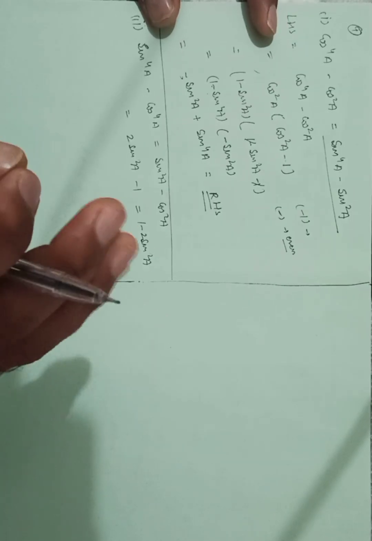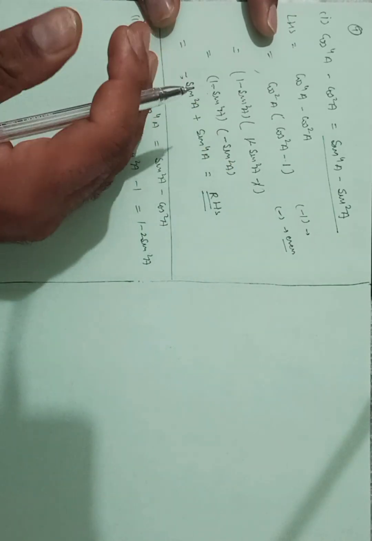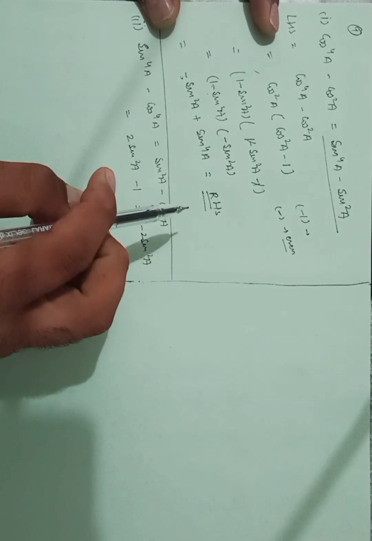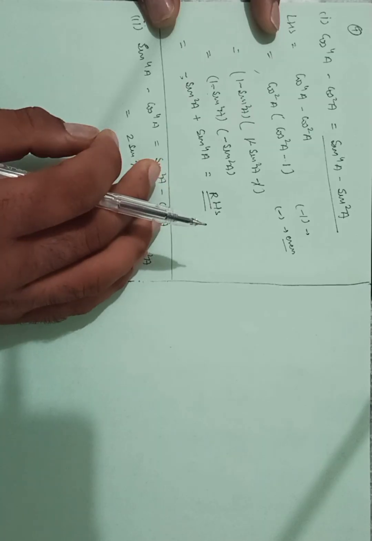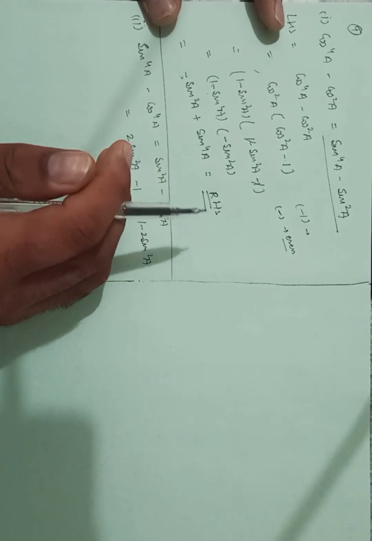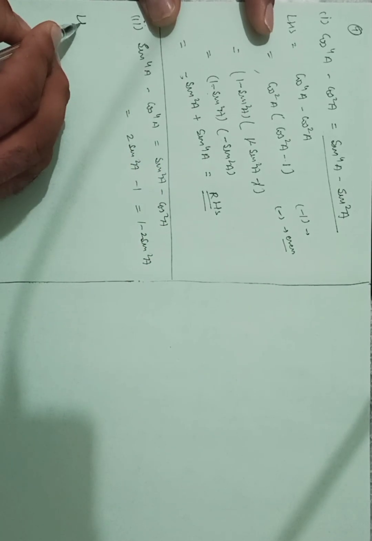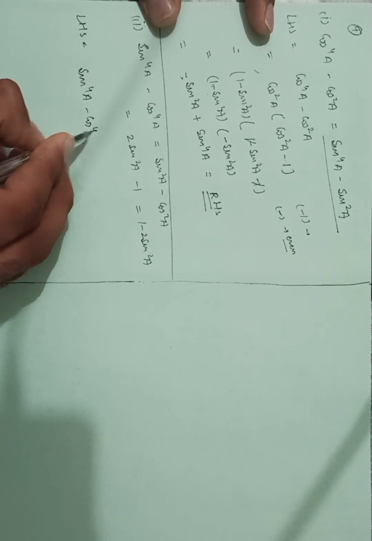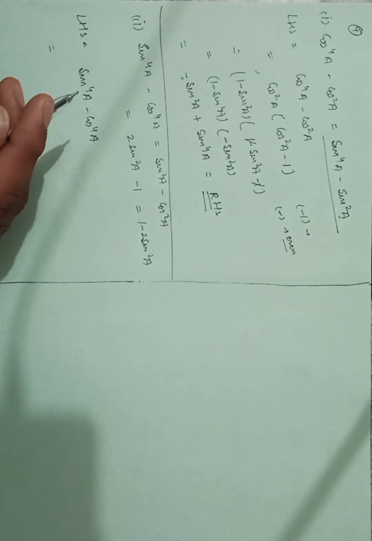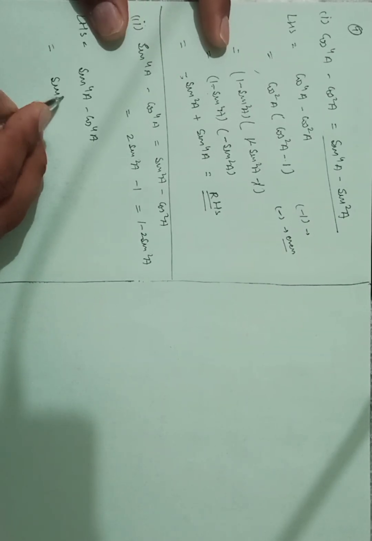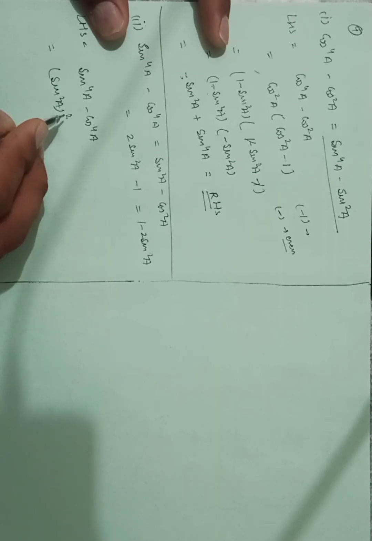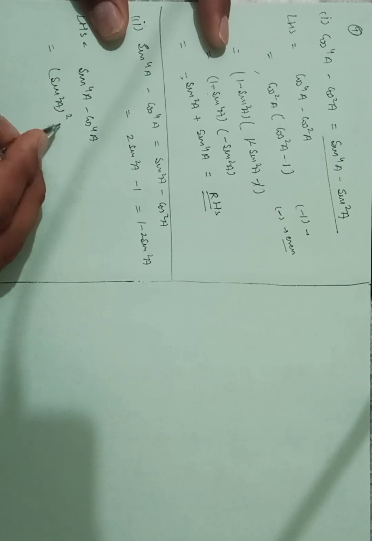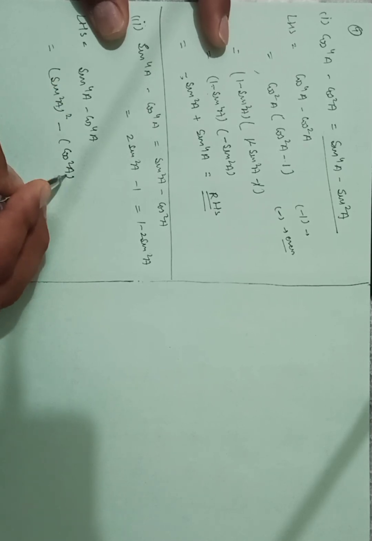Okay, if you're able to do something, I'm not suggesting that you will become a master in trigonometry in one day, but if you try a little bit, it will really help you. So by taking the left hand side, that is sine to the power 4 minus cos to the power 4, now we can see this is square of square. I can write it like this, because power of power will be multiplied, so it will become sine to the power 4.